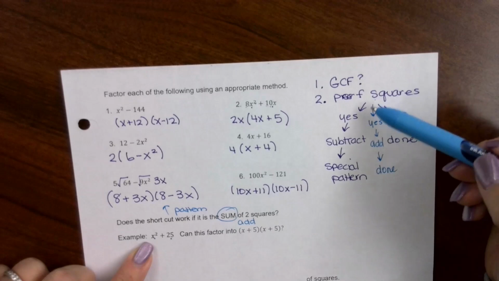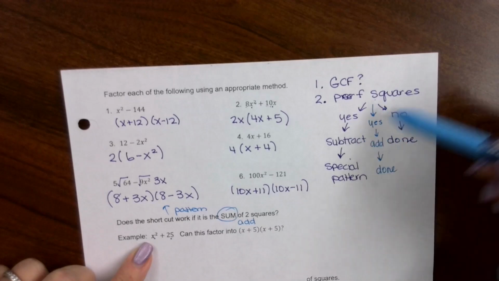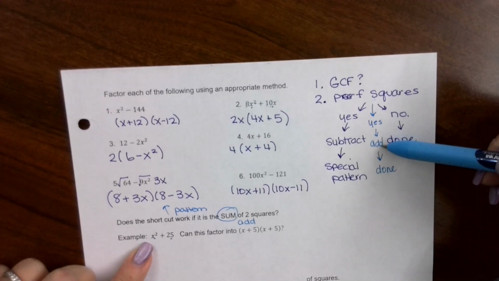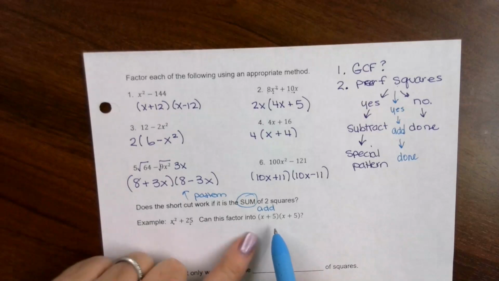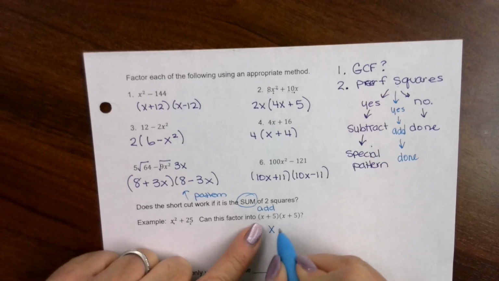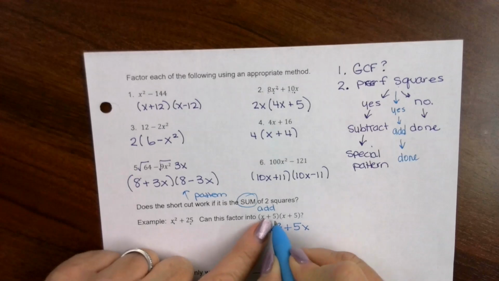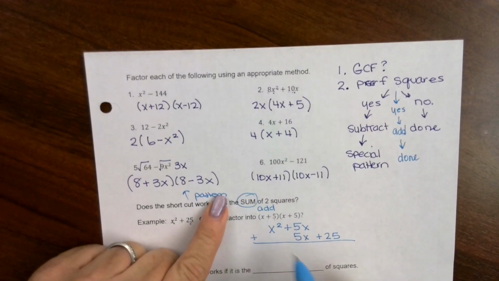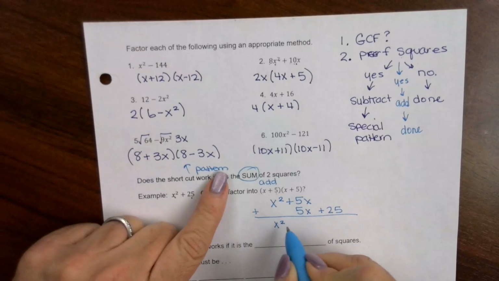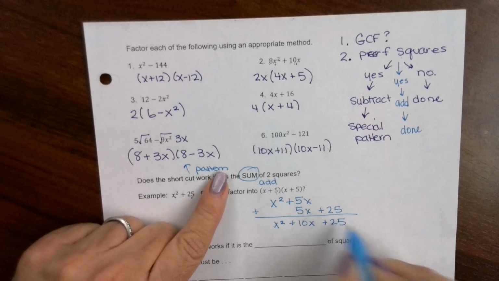So I have 3 here. Perfect square, yes. We're going to subtract. Perfect square, yes. But is it adding? Perfect square, no. Then we're done. So here's why we're finished. I'm going to go ahead and FOIL this. So if I FOIL this, I have x squared and then x plus 5, so plus 5x. I go to the inside, I have 5x, and I go to the last one, plus 25. Now, we know we add this, so x squared plus 10x plus 25.